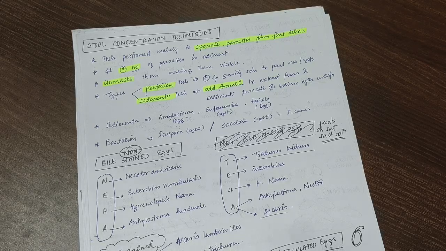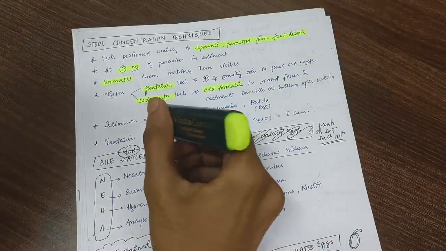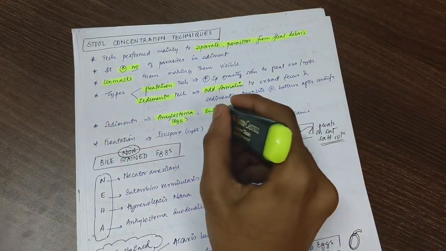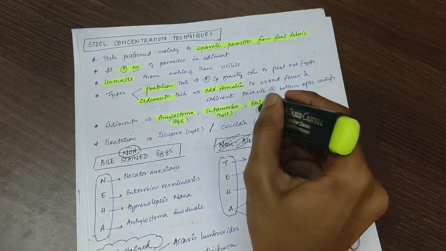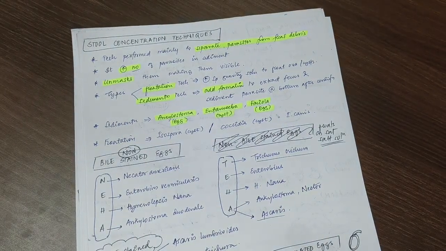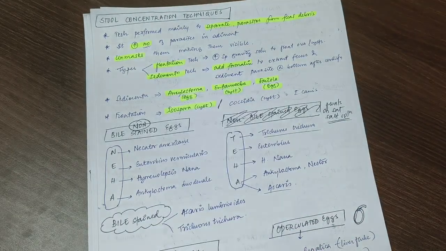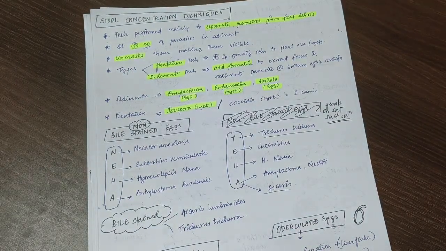So if you add the formalin, it is going to extract all the fecal debris and fecal matter and sediment the parasite at the bottom after centrifugation. Then sedimentation. In the sedimentation, what eggs are seen? The egg of Ankylostoma is seen here. Then Entamoeba cyst is seen, and Fasciola egg is seen. Coming to the flotation techniques, what you are going to see is Isospora cyst. Okay, Isospora cyst, this is sufficient.